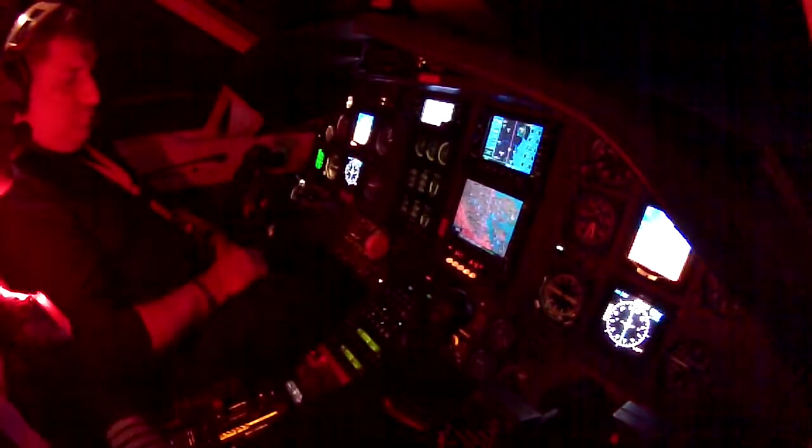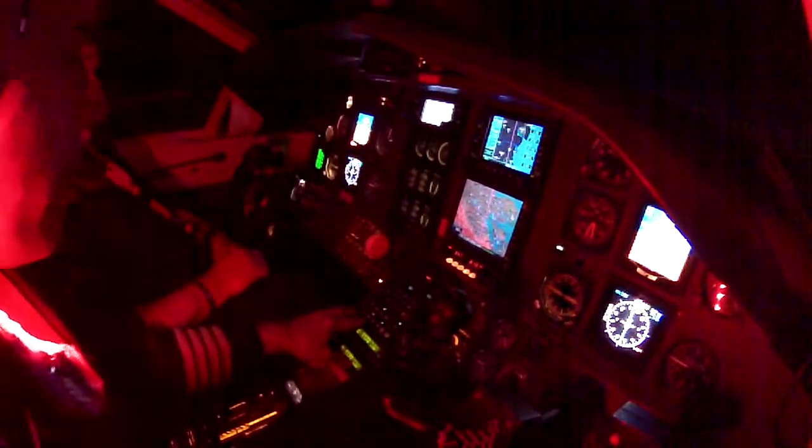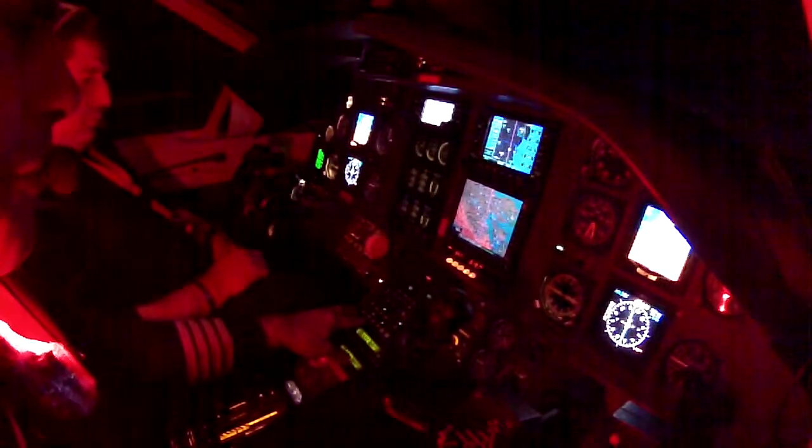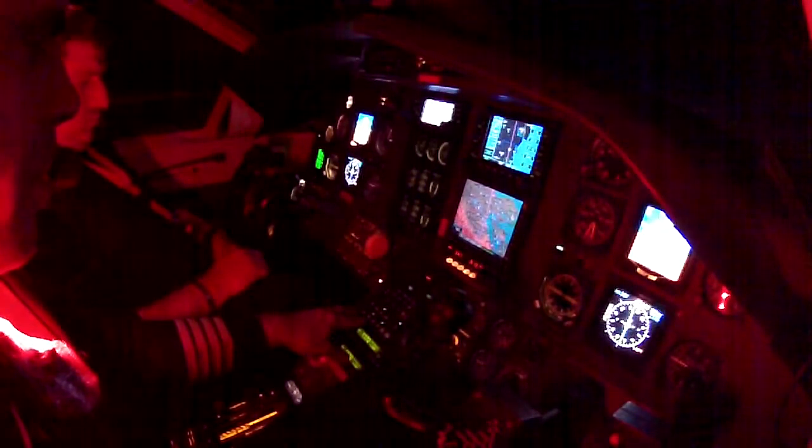The next mode selection is heading. Whatever the heading bug is selected, it will maintain that heading bug. So if you're holding 300, selecting heading, it's going to maintain that heading. Then, coming back down, we have altitude mode selection, which is what we are right now, maintaining flight level 220 on the altitude selector knob, and that's altitude, and that's what's giving us the ability to maintain our altitude.